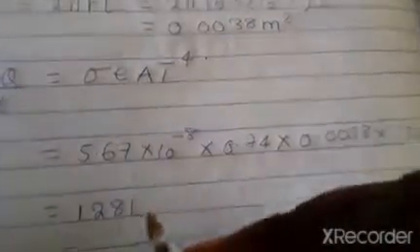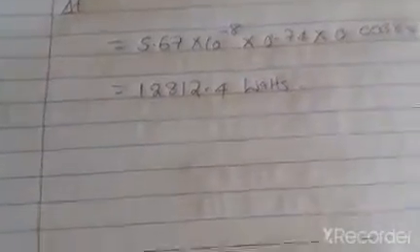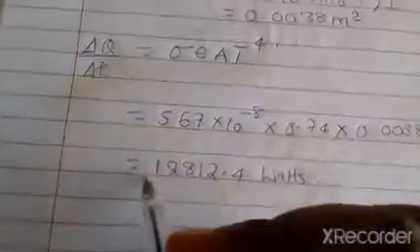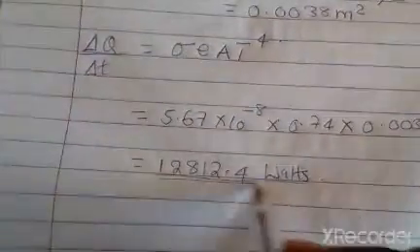Once we go ahead and calculate, this will give us 1281.24 watts. This is the energy that I had calculated, which of course you can round off to 1281 watts, the nearest whole number. So this is what you are expected to do in your assignment.